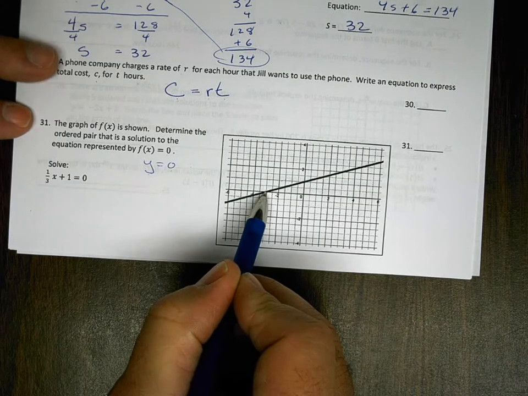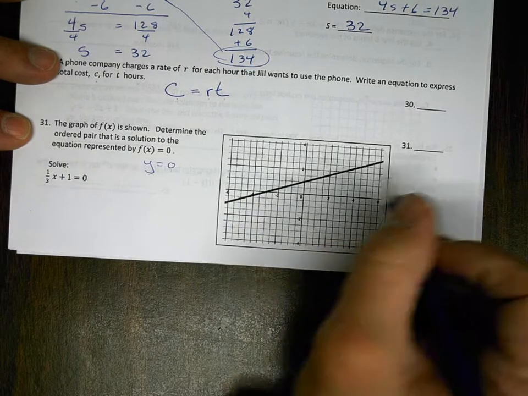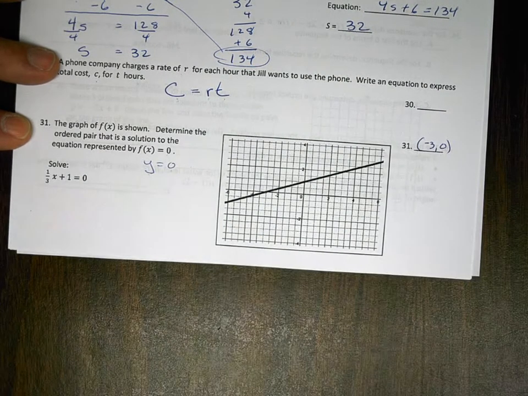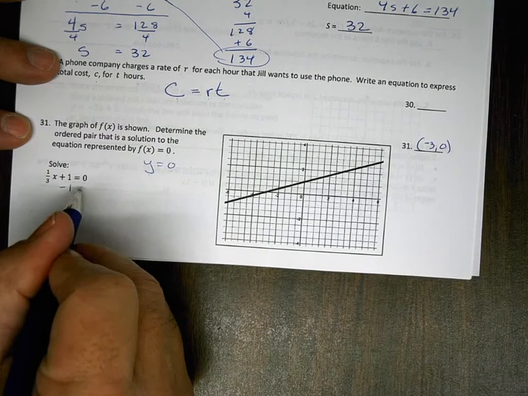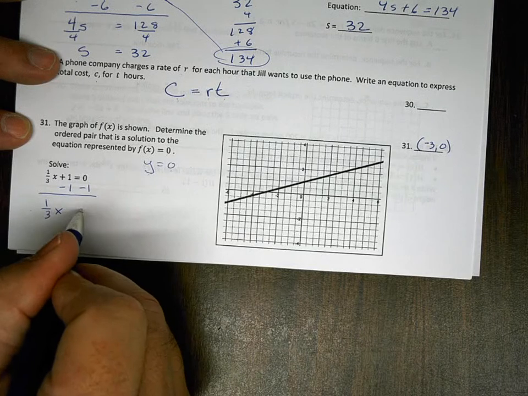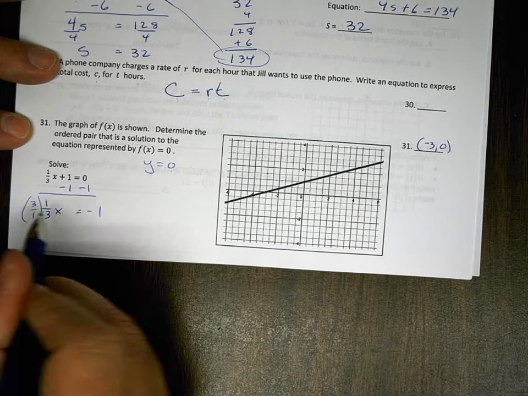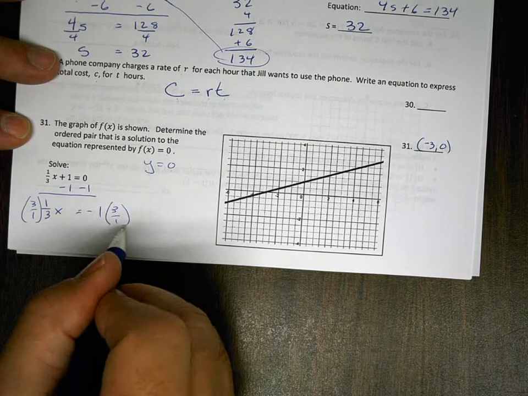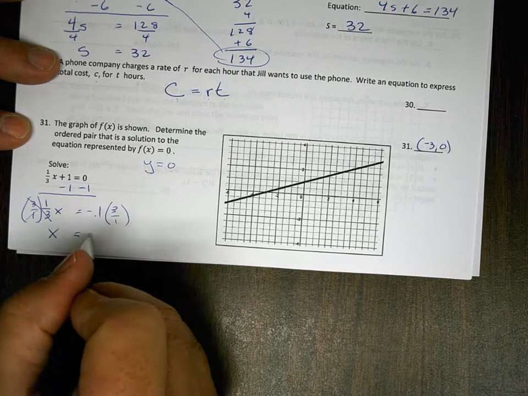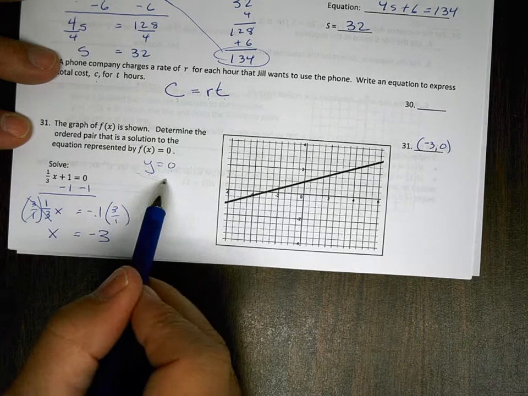-3. But let's check. Let's do the work over here. I'm saying it's at 0, -3. I'm sorry, -3, 0 is what my answer is. But let's go ahead and solve. We'll subtract 1 from both sides. And we end up with 1/3 x equals -1. How do you get rid of a fraction? You multiply both sides by the reciprocal. Here they cancel each other out. You get x equals -1 times 3, which is in fact -3. Because where y equals 0, you're at the x-intercept.